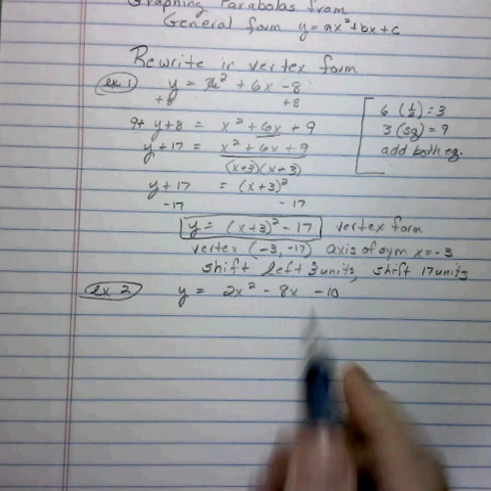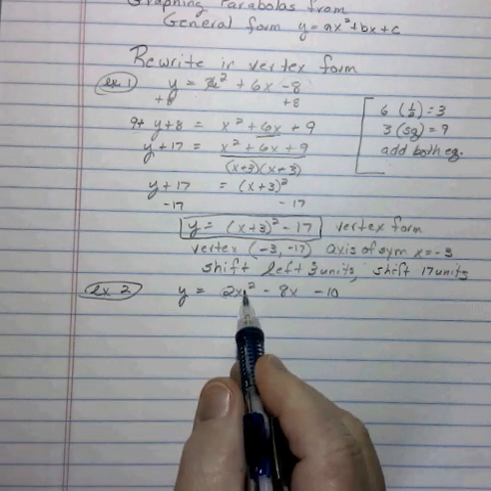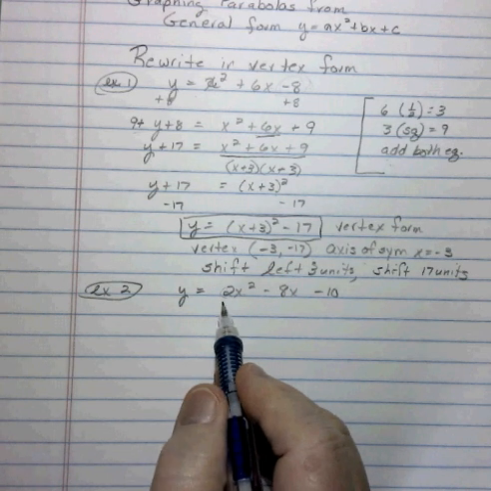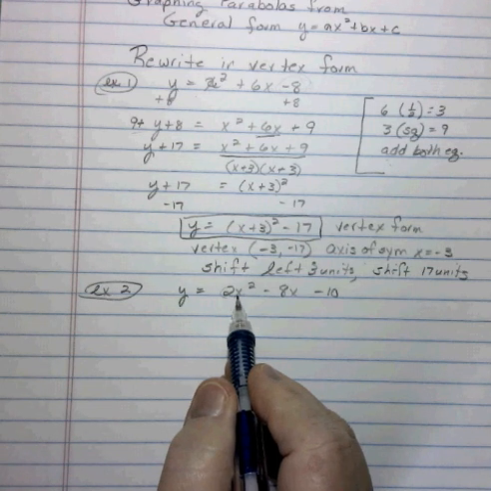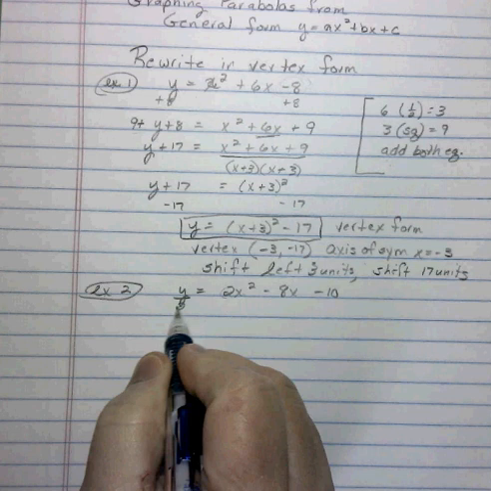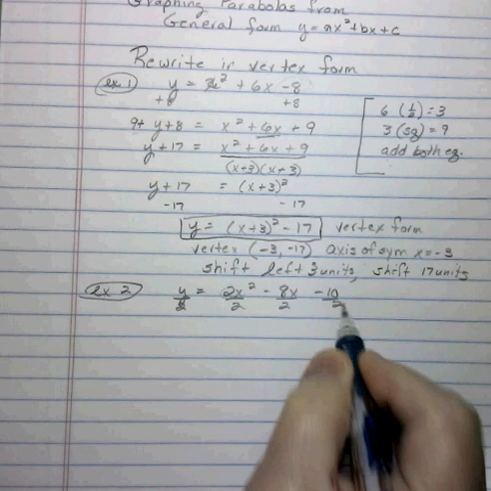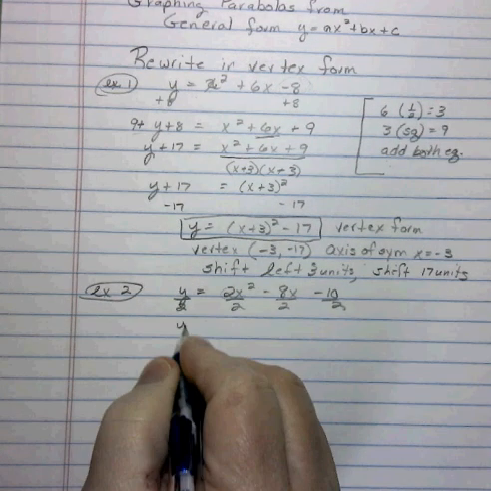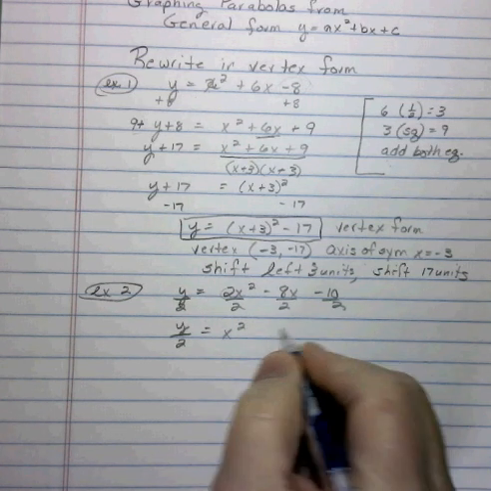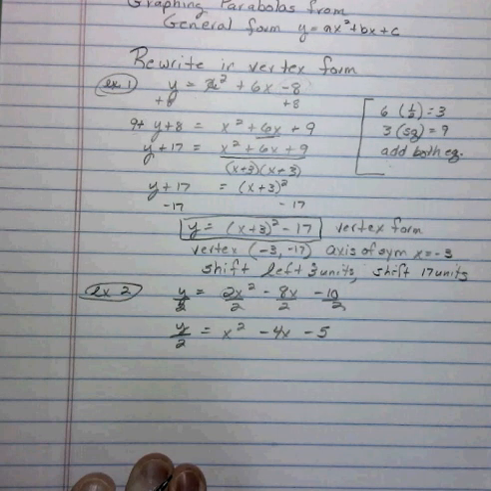With this particular problem, you'll notice we have a value in front of the x squared term. So in that situation, we want to remove that value first. Since we are multiplying, we want to divide. So we divide everything by that value, which in this case is 2. That leaves us with y divided by 2 equals x squared minus 4x minus 5.